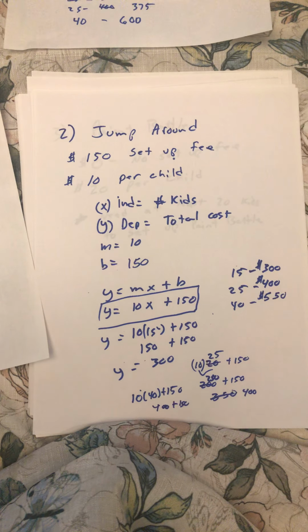So when the numbers are in, how do we describe them? That's the key. Our slope, rate of change, is $10 per child, and my y-intercept, my starting point, is 150 to set up.